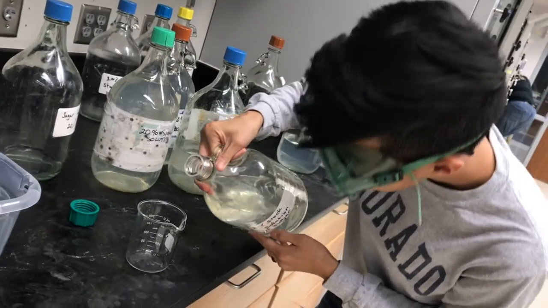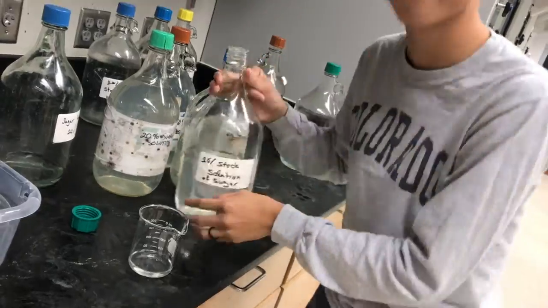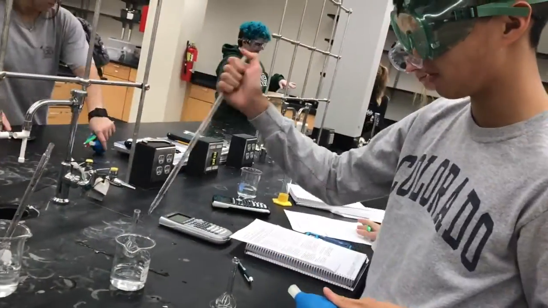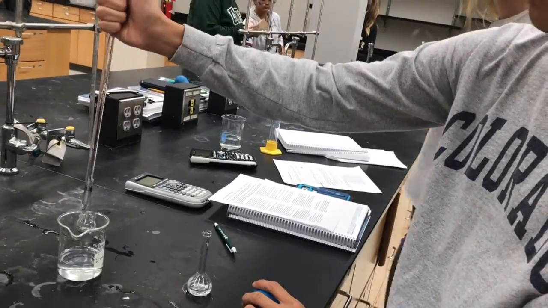Here, solution is being transferred from the stock container to another vessel. Here I'm extracting 20% stock solution to be transferred to a volumetric flask. This will be our control for finding the mass of the unknown. We are supposed to pour enough solution for the bottom of the meniscus to just touch the line.